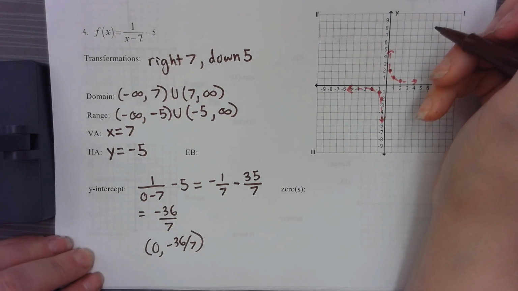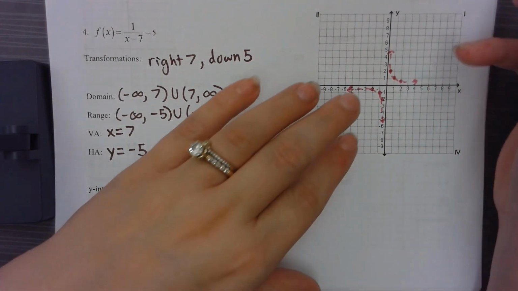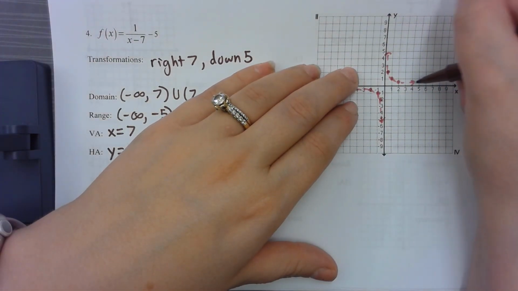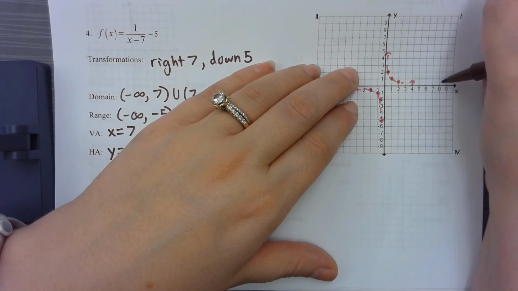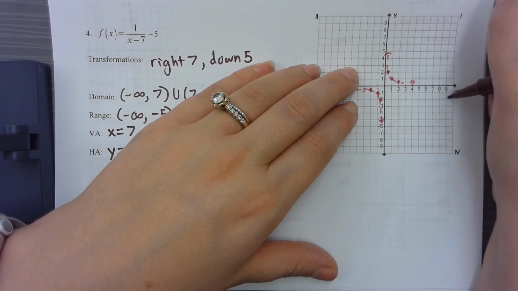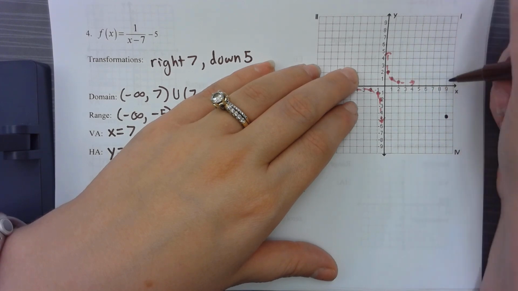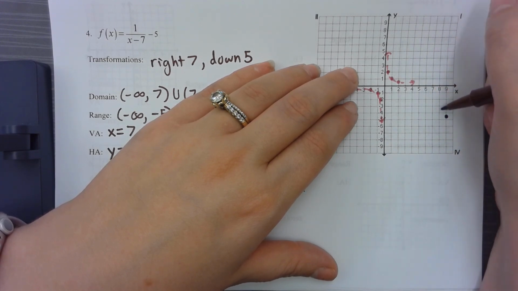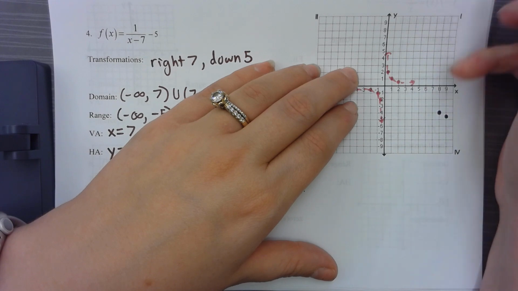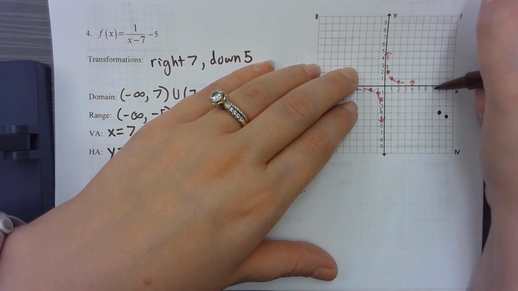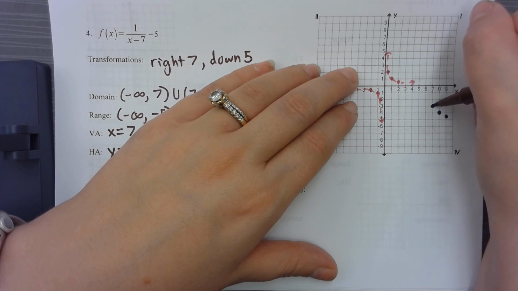And then all we're doing here is taking these points right 7 and down 5. 1, 2, 3, 4, 5, 6, 7. 1, 2, 3, 4, 5. 7 and down 5 would take me here. And then 7 and down 5 would take me here.